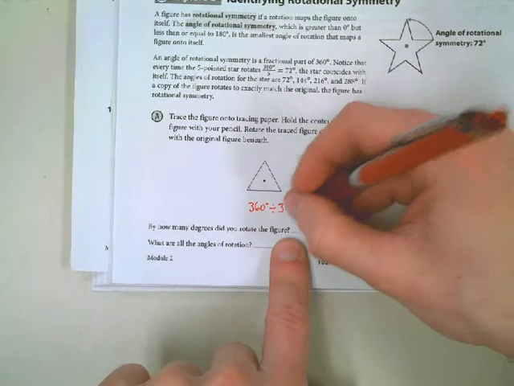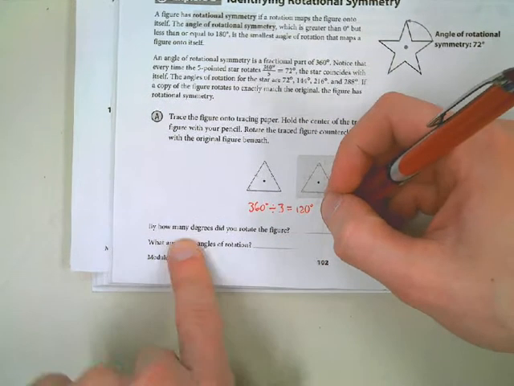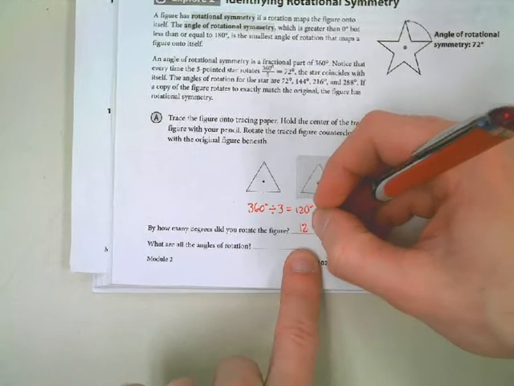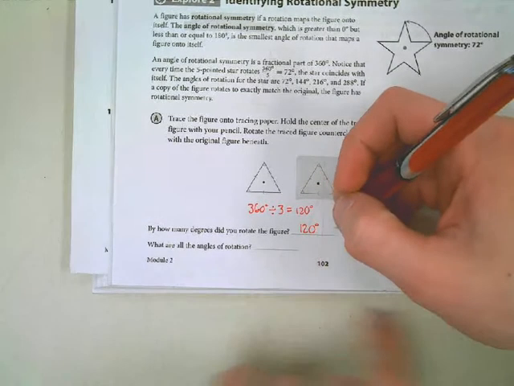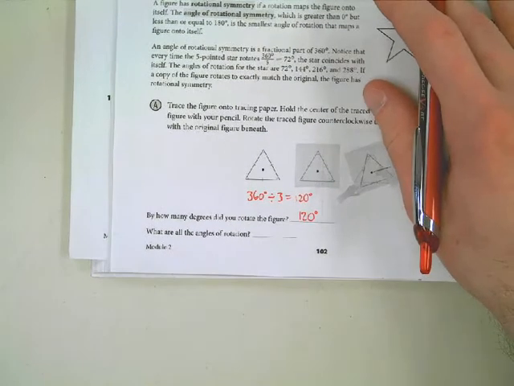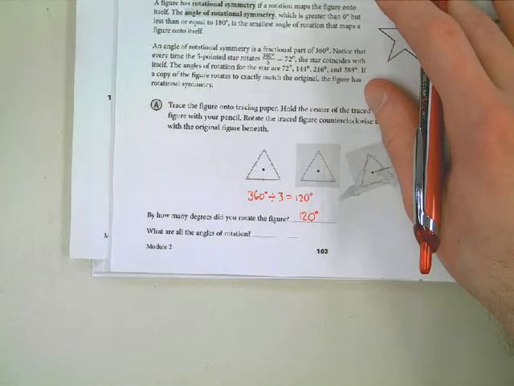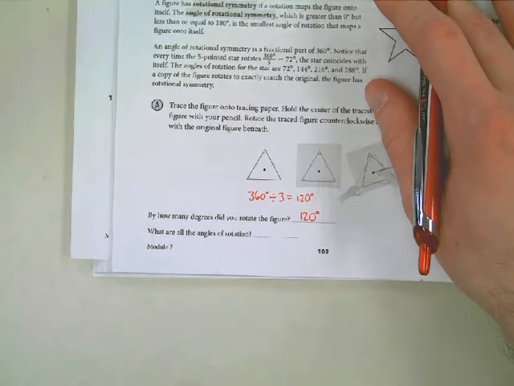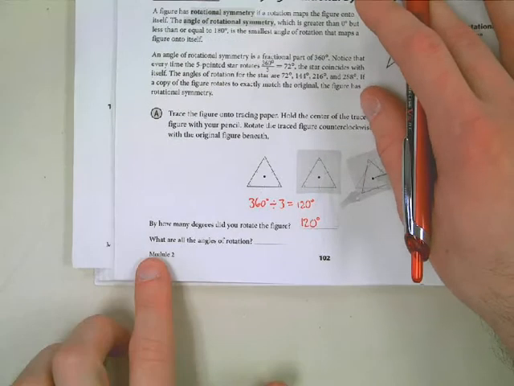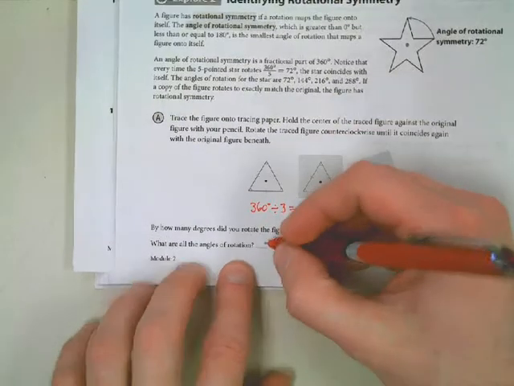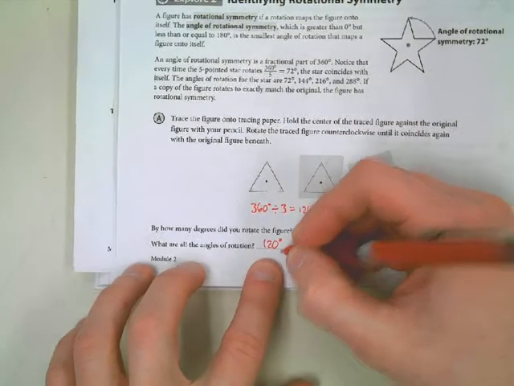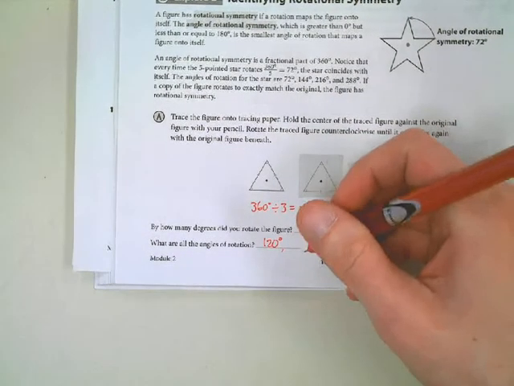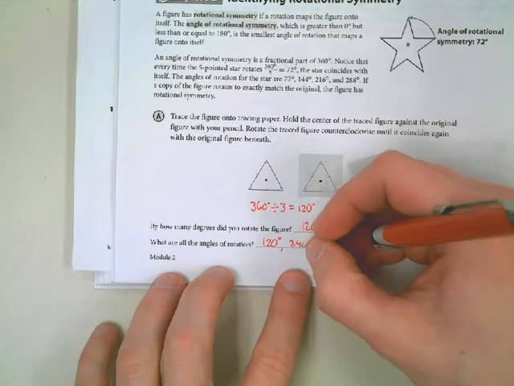Divided by however many times you can rotate it. What are all the angles of rotation? Well, the first angle of rotation is 120 degrees, but then we can add 120 to that, 240, so we can also rotate the triangle 240 degrees, and we can add 120 to that, and it'll be 360 degrees, which is then back to the original. So there's all the angles of rotation.